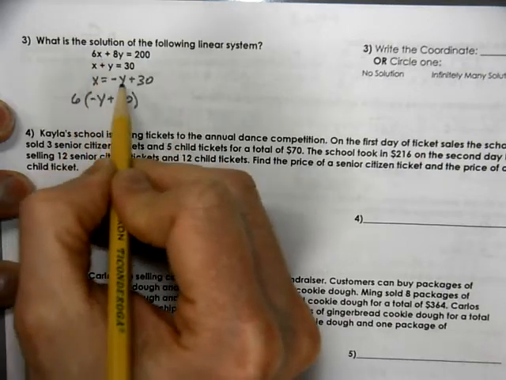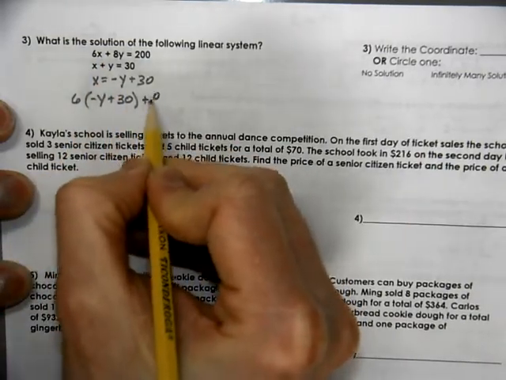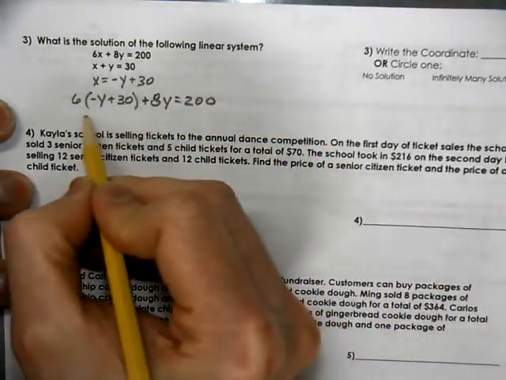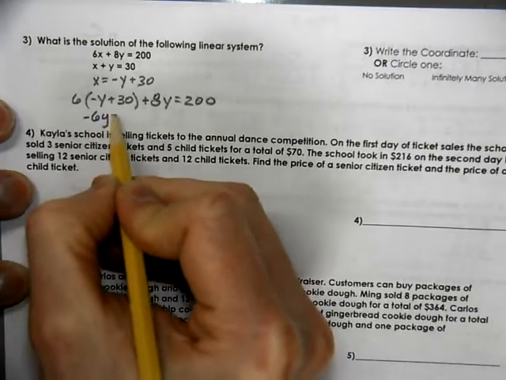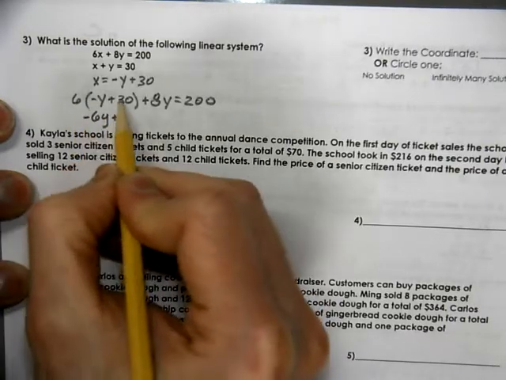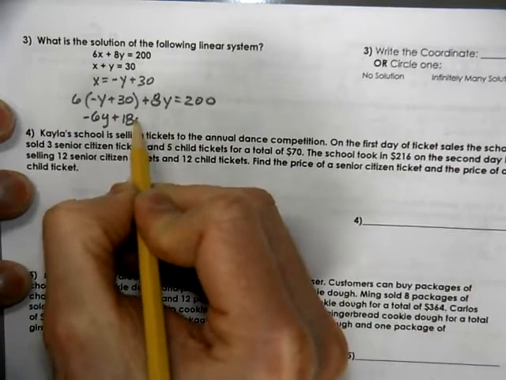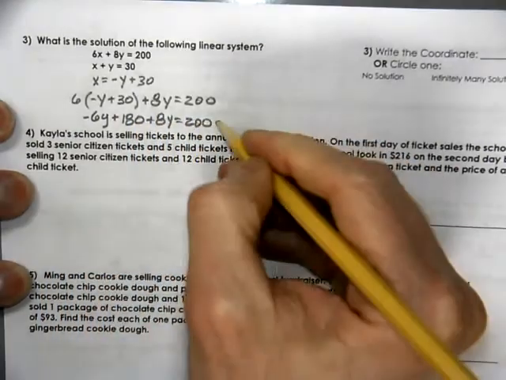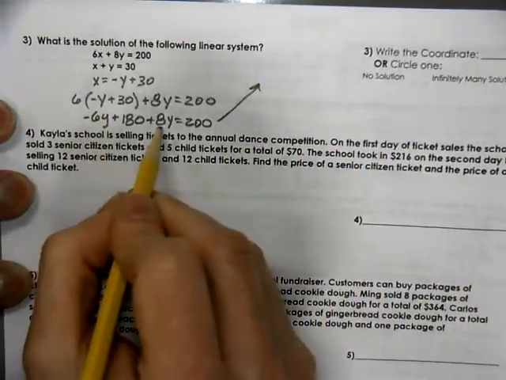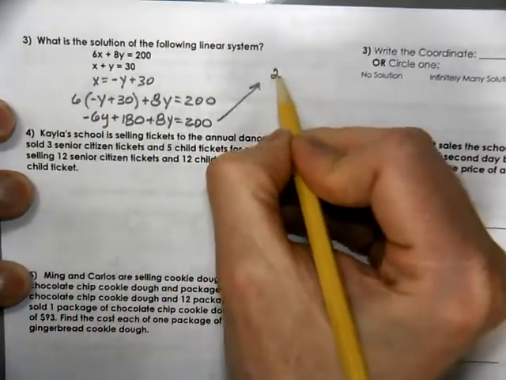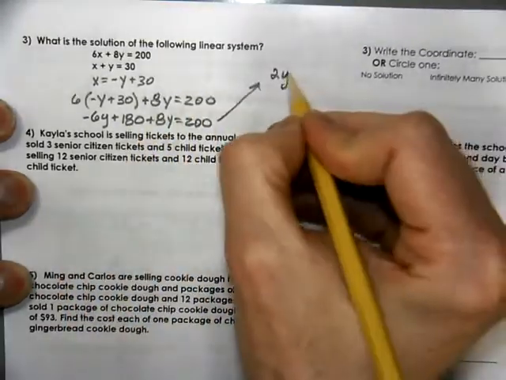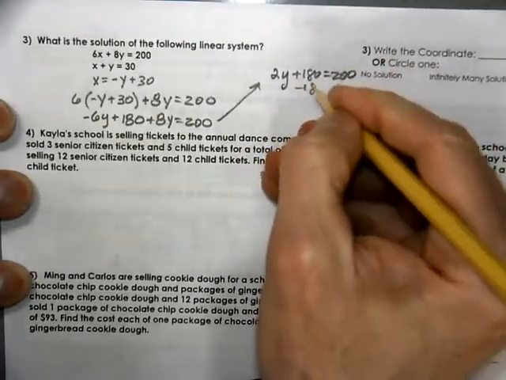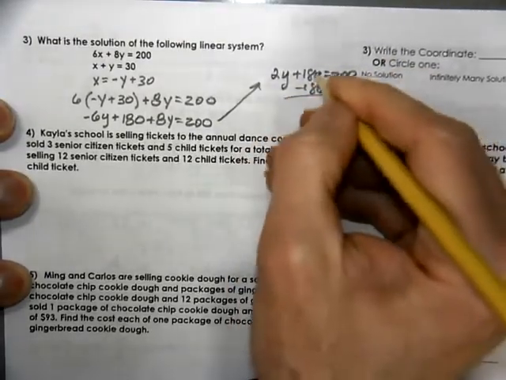6 times x, so if this is your x, plus 8y equals 200. We can distribute across. 6 times 3 is 18, and then the 0. Negative 6 and a positive 8 gives me a positive 2y. Plus 180 equals 200. Subtract the 180 across.